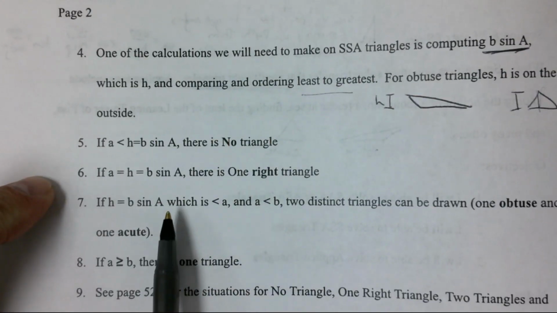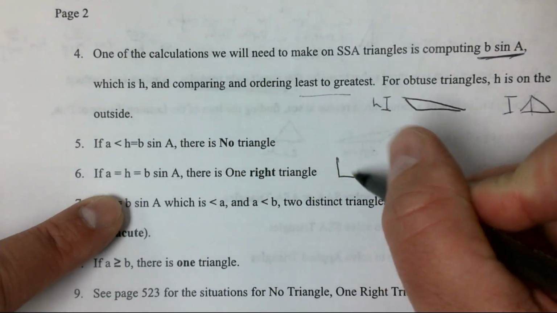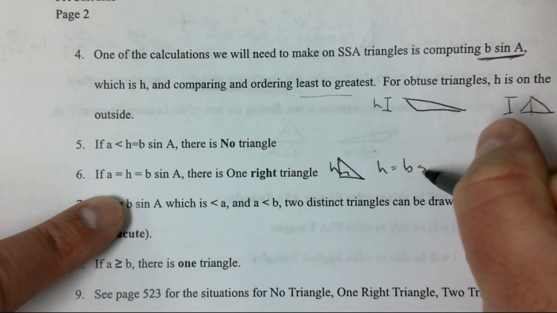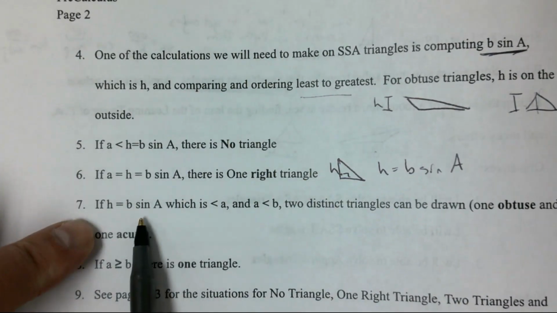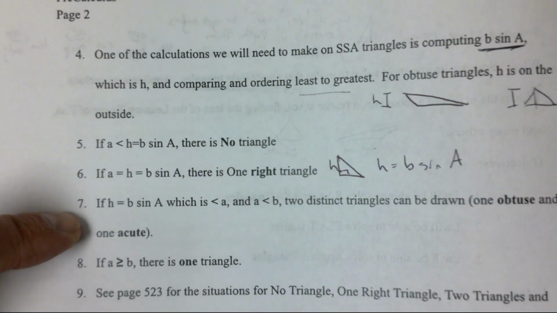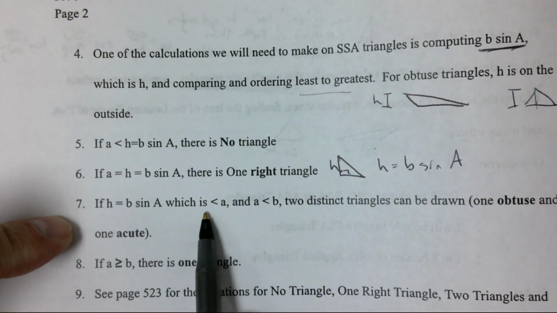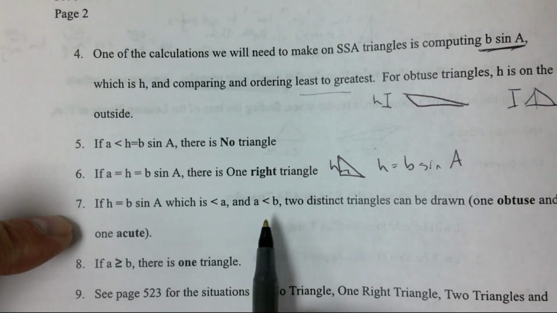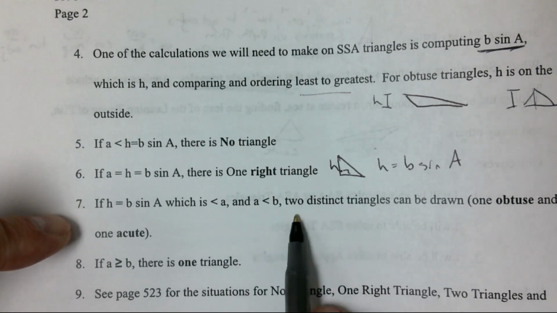If they're equal, it's a right triangle for the height. If the height is literally the same, H equal B sine A, then that'd be a right triangle. And then this is the part where it's a little different. If you have B sine A smaller, and so you got an extra condition, and if A is smaller than B, then you could have 2 possible triangles.